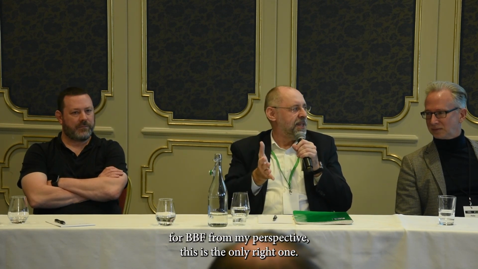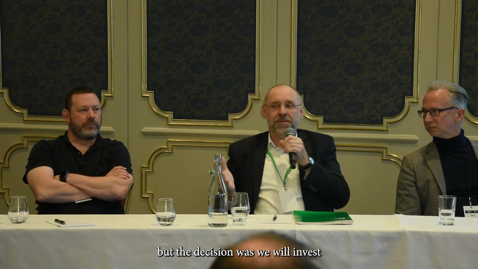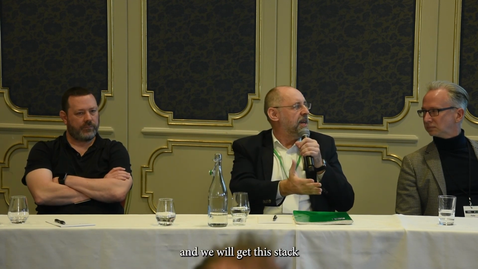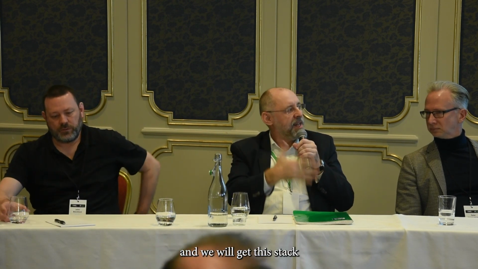As this stack is associated with BBF, from my perspective, this is the only right one. So we had those discussions at some point at the Purple Foundation. We had some temporary solution, etc. But the decision was we will co-invest with CommScope and with BBF, and we will get this stack adapted to the needs of the Purple platform.